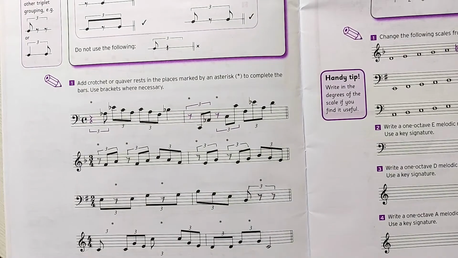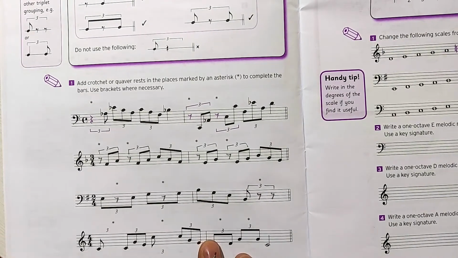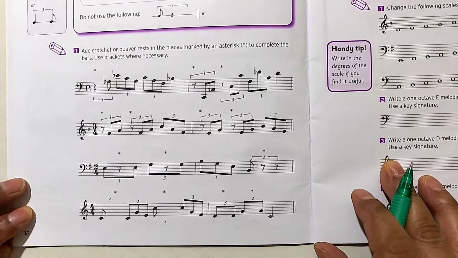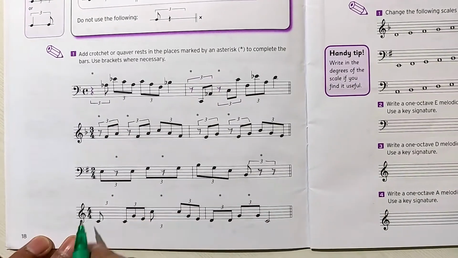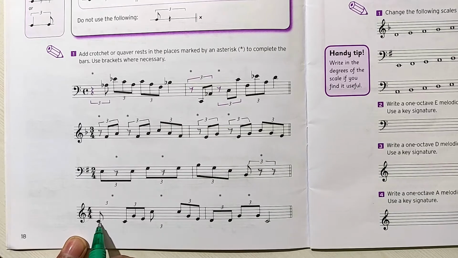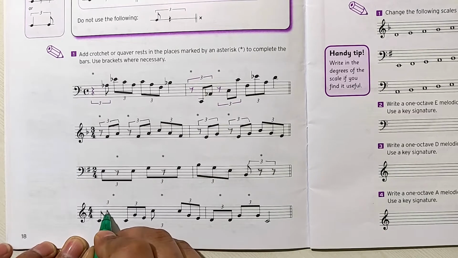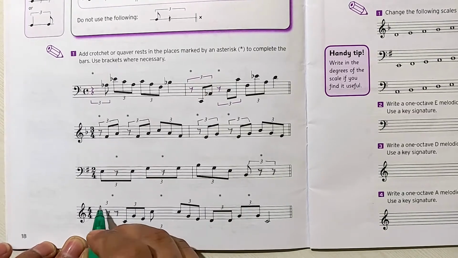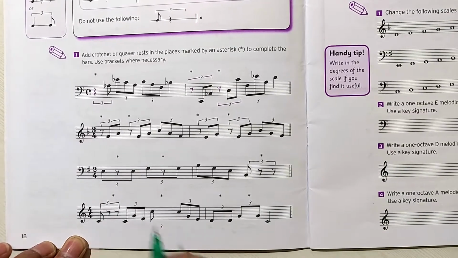Next, let's move to the last exercise of this one. This is 4 by 4, that means 4 crochet beat value in one bar. You can see 1 Quaver beat, so we need 2 more rests over here. So we have to make 2 Quaver rests, and we make it 1 bar.